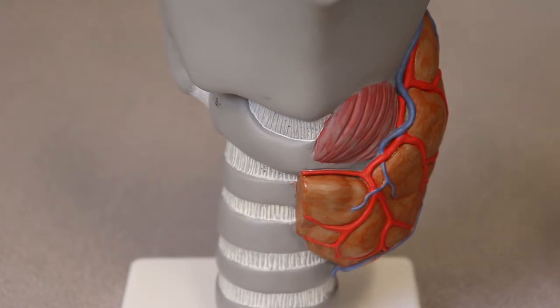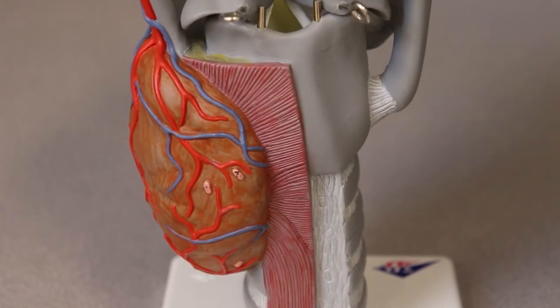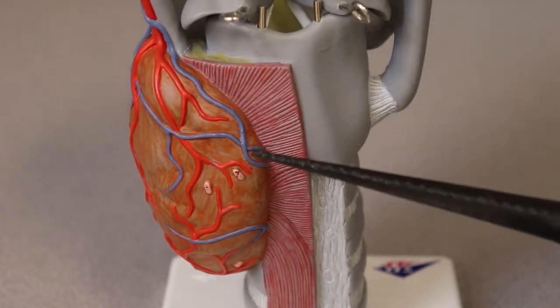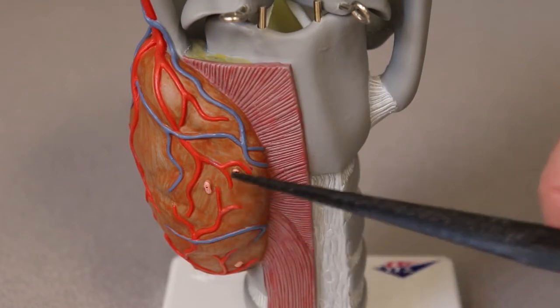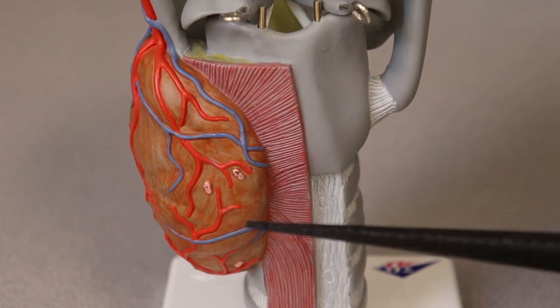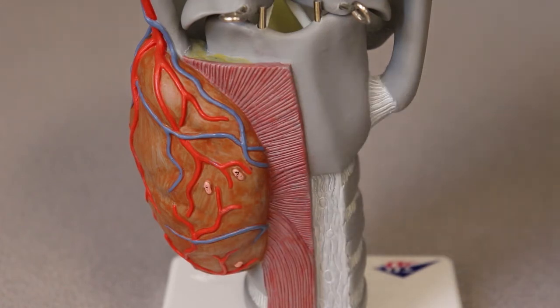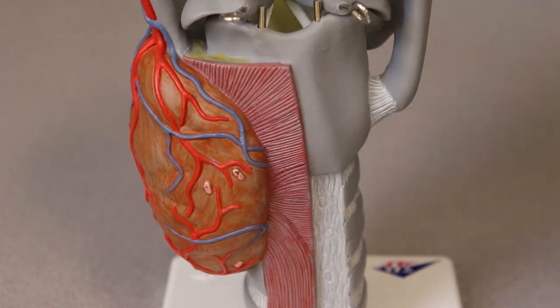Let's go ahead and move posterior to the thyroid gland. And we see these tiny other glands embedded into the posterior aspect of the thyroid gland. And those are totally different tissue. That is the parathyroid glands. Those are the parathyroid glands. And they produce parathyroid hormone, important in calcium regulation.